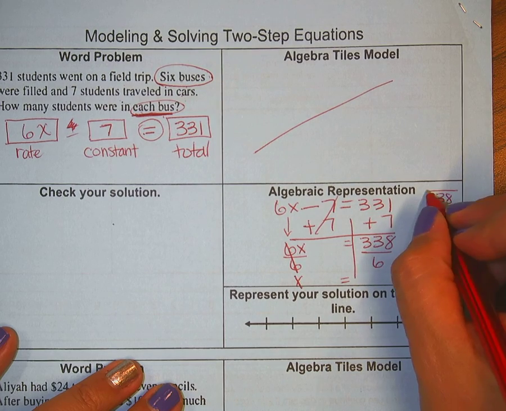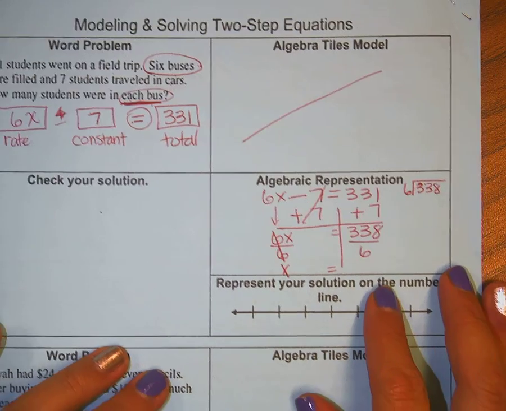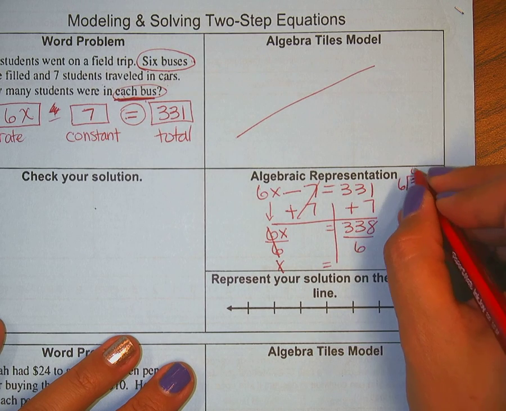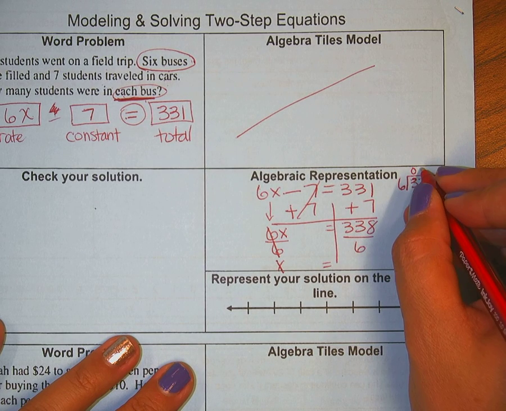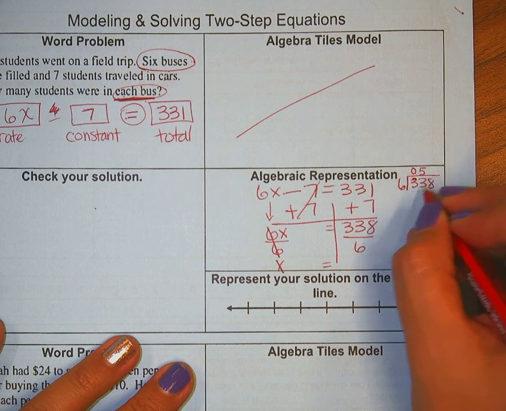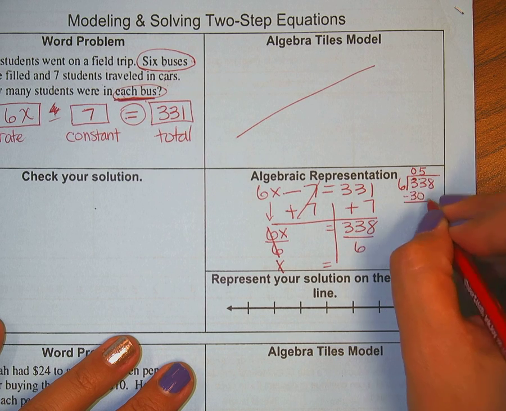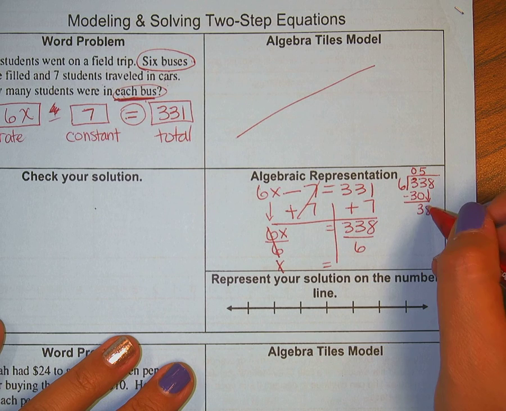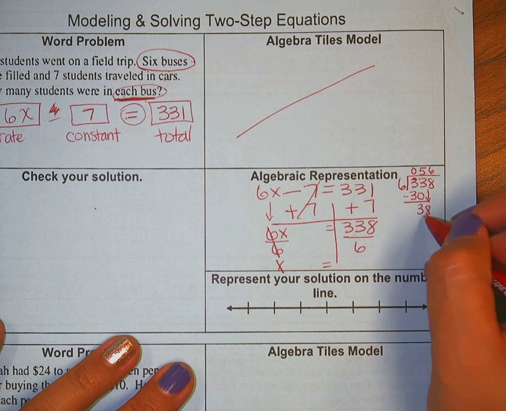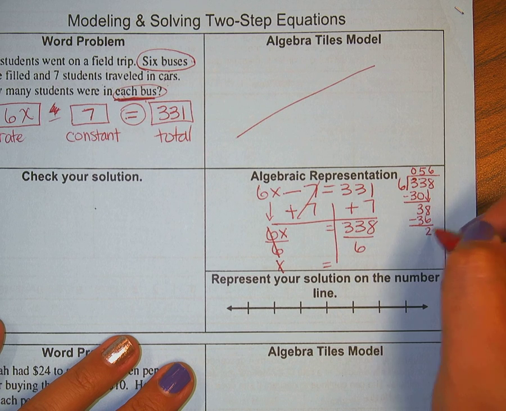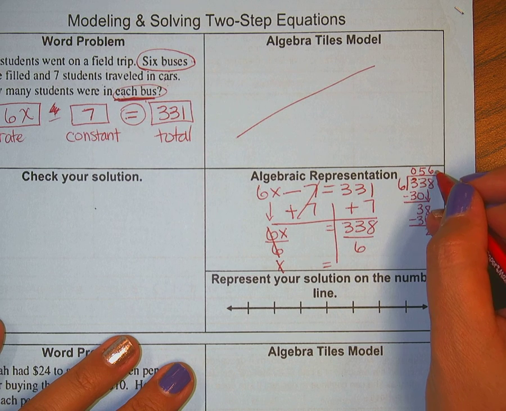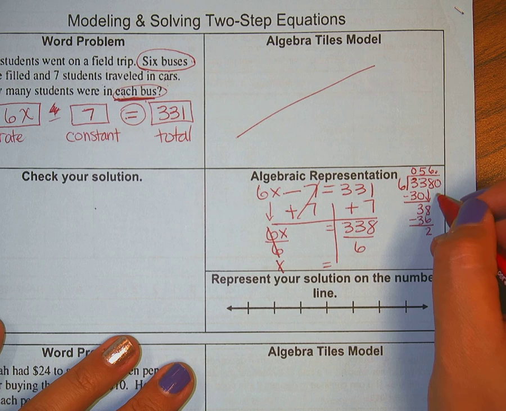338 divided by 6. 6 goes into 3 0 times. 6 into 33 is 5. And that's 30. Subtract, you get 3. Bring down your 8. 6 into 38 is 6 times. And that's 36. Subtract, you get 2. Here I would add a decimal because I don't have anything left to bring down, and add a 0.